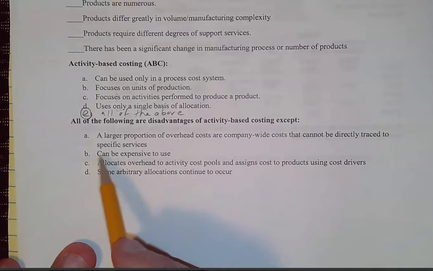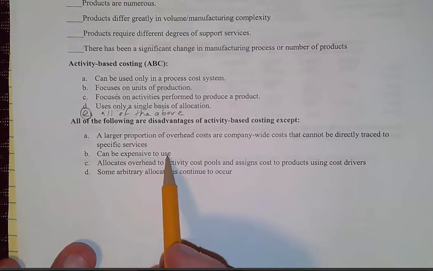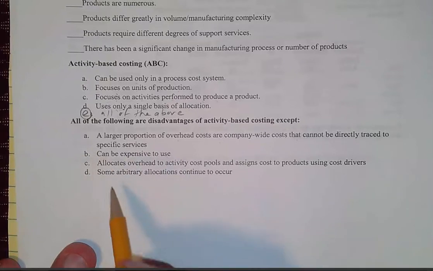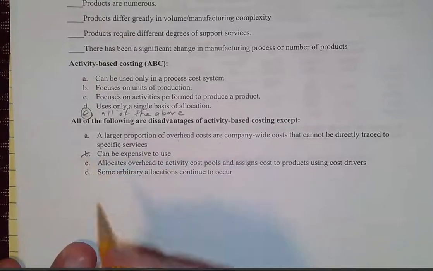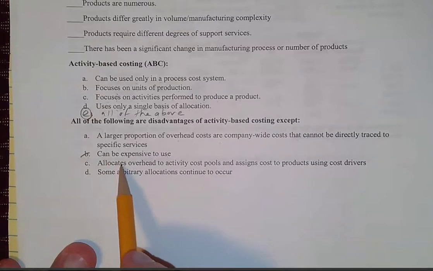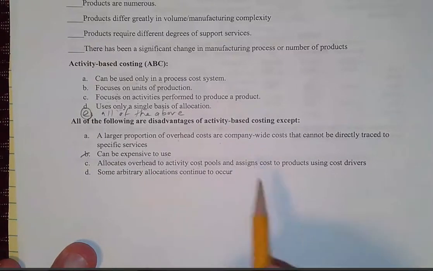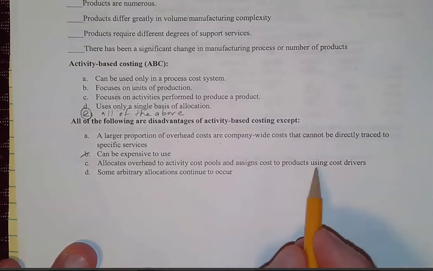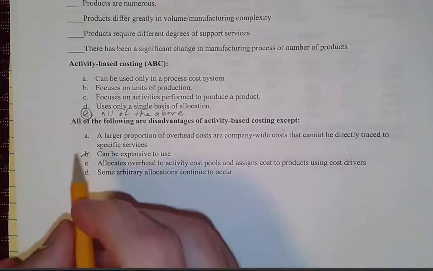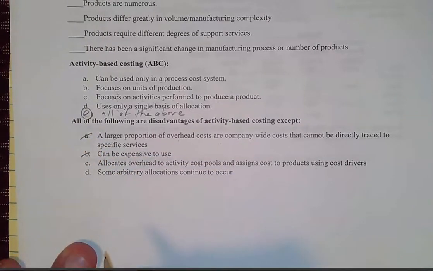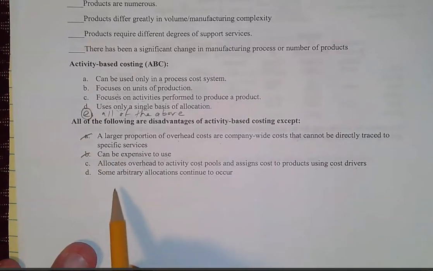Choice B, can be expensive to use. Well, it is expensive to use. Okay, so choice B is not going to be our right answer because this is definitely a true statement. Allocates overhead to activity cost pools and assigns cost to products using cost drivers. Okay, so A is largely a disadvantage. B is a disadvantage of activity-based costing.